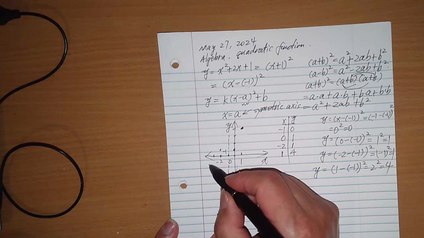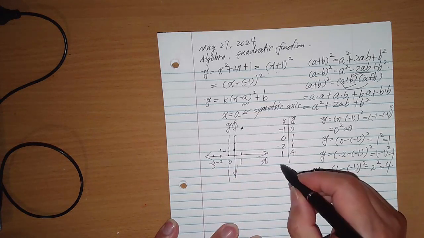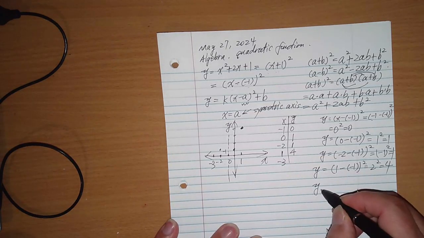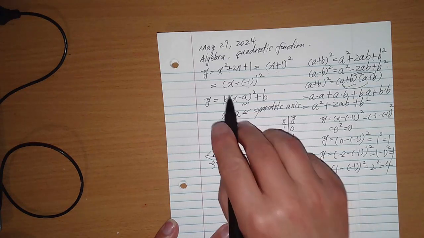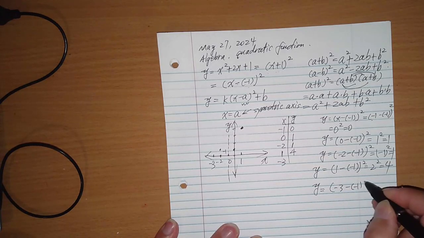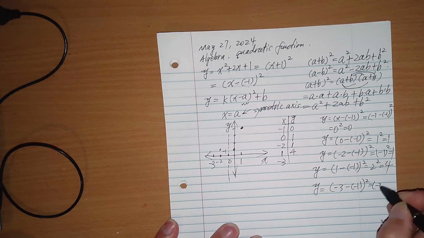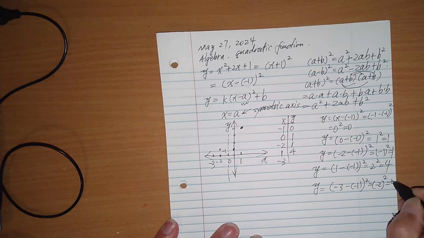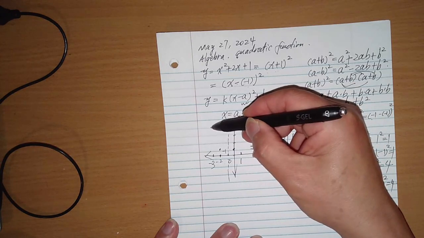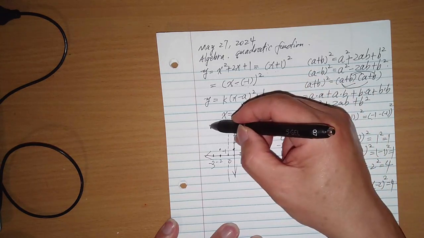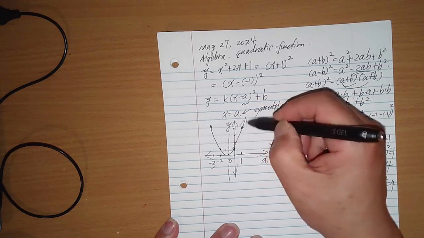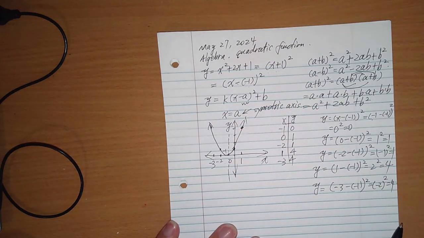Okay, so when x equal to negative 3, due to the symmetry we know it's got to be 4, but let's double confirm it. So y equals (negative 3 subtract negative 1) squared. That's negative 2 squared, that's 4. So 4 would be somewhere right here. If we connect all those points, we will have the graph look like that.